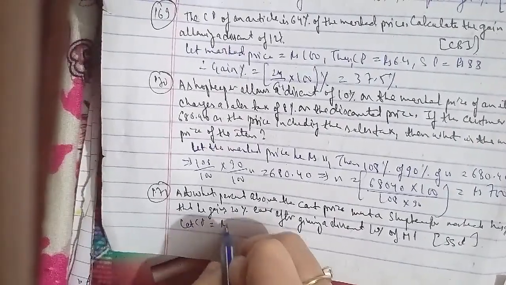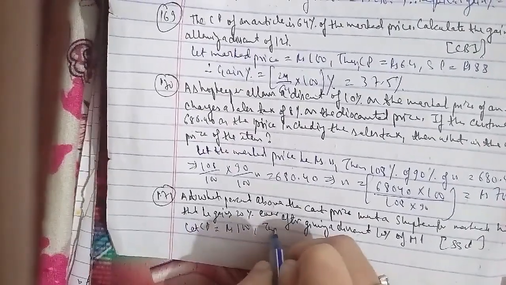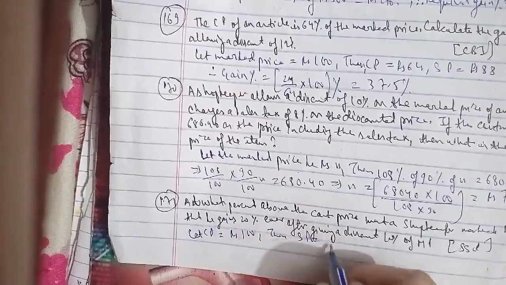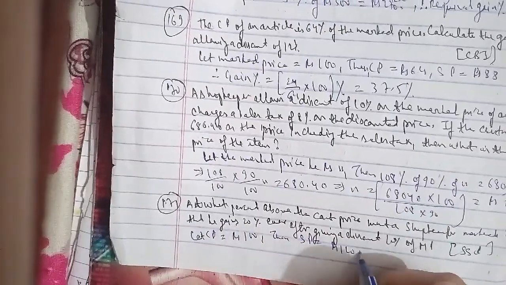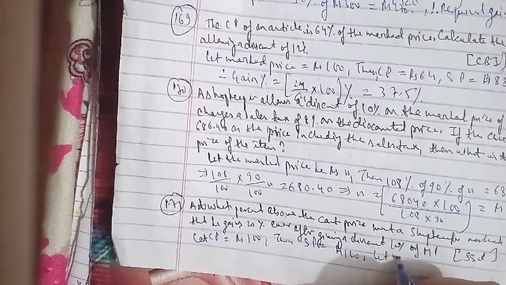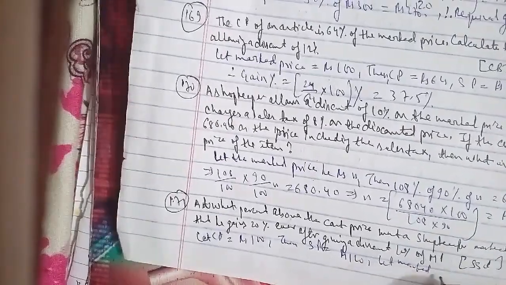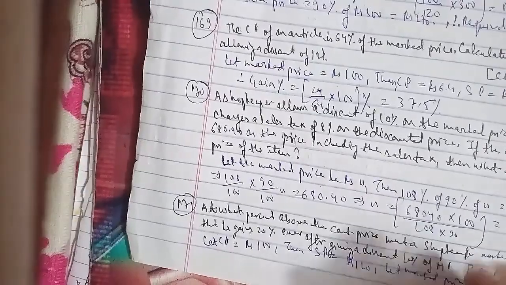X equals 120 into 100 upon 90, which is equal to 133 1 upon 3. So the marked price equals 33 1 by 3% above CP.